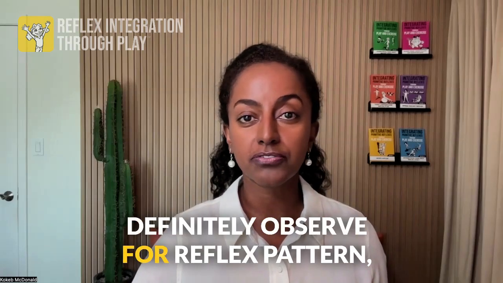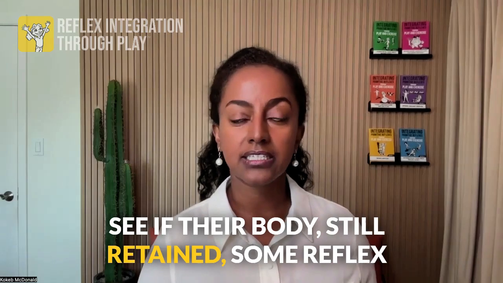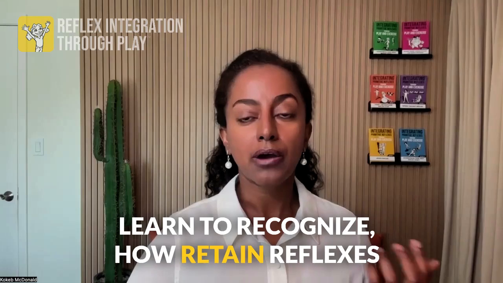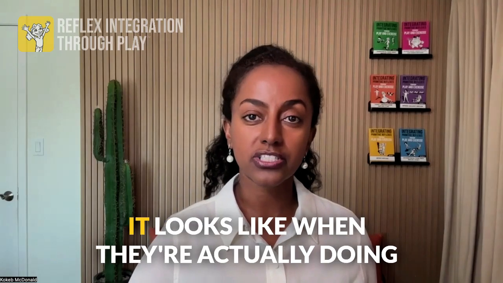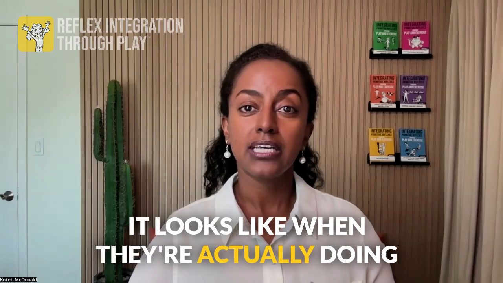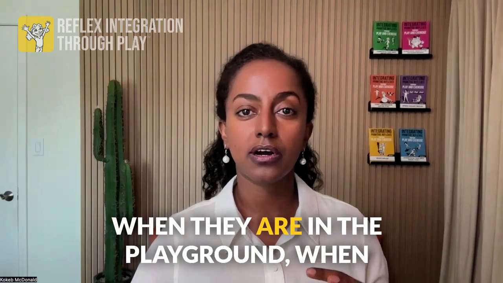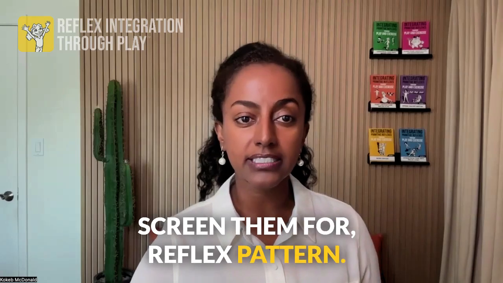Definitely observe for reflex patterns. See if their body still retains some reflex patterns. Learn to recognize how retained reflexes are present in the classroom, what it looks like when they're doing functional activities, when they're copying from the board, when they are on the playground, when they're playing, when they're writing. Screen them for reflex patterns.